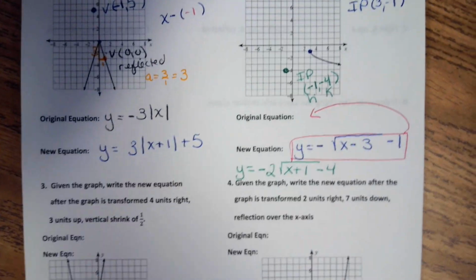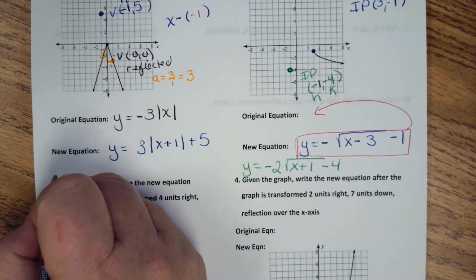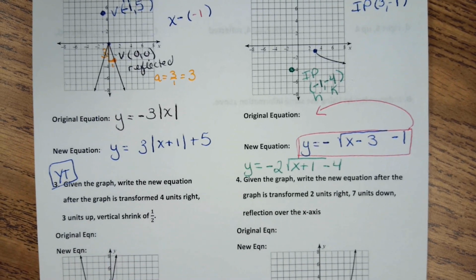All right, with that in mind, let's let number 3 be a "you try". So take about a minute and a half and try number 3.